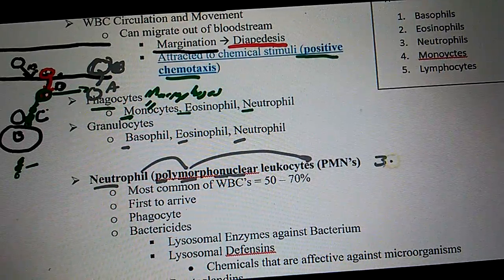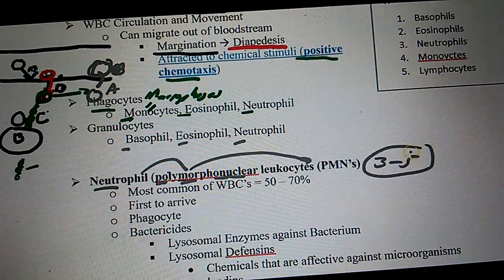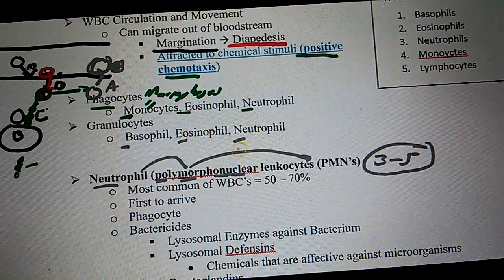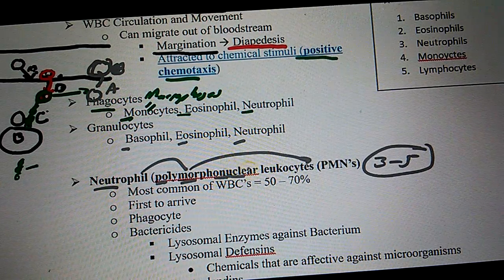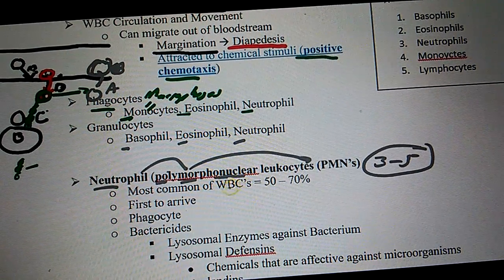Remember, they had 3 to 5 lobes. I would definitely remember it from what you did in lab, that lab model, because most of you, actually everybody, did very well on that part. So you want to remember it's 3 to 5 lobes.